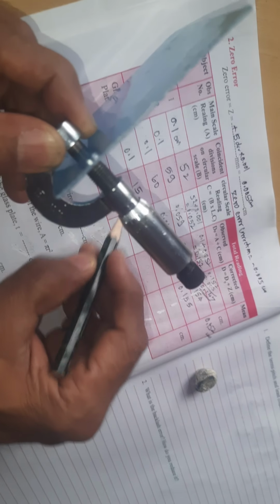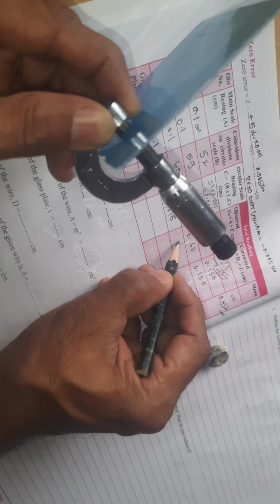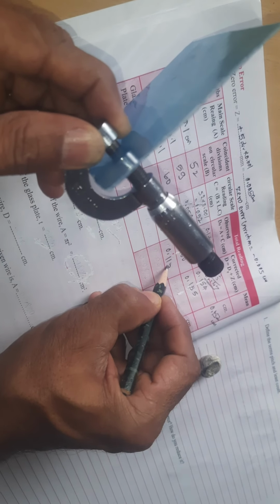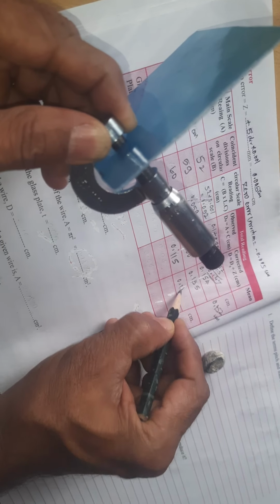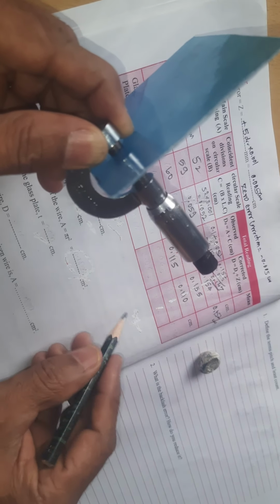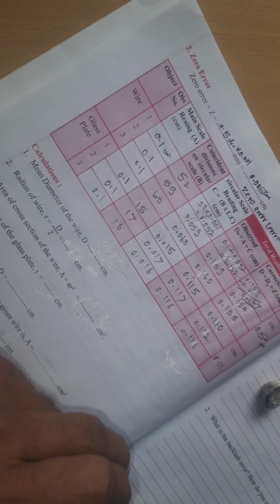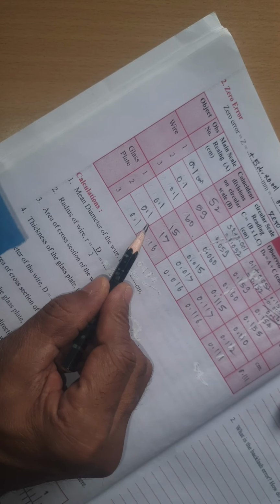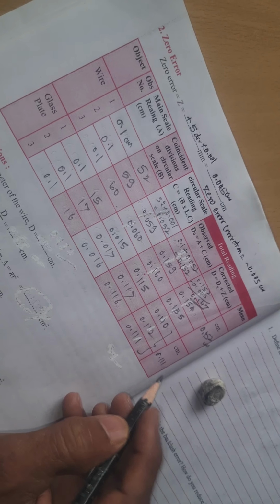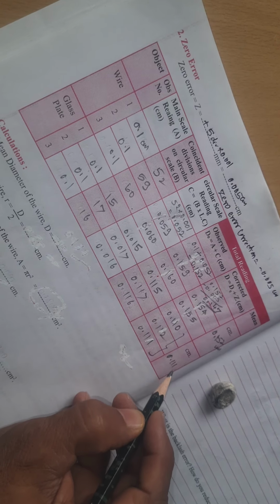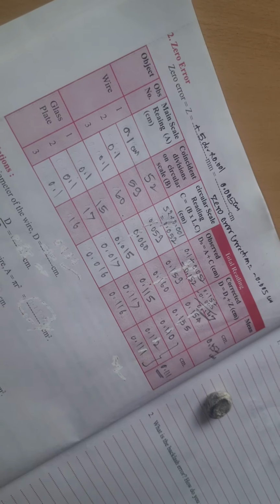Again observed reading is main scale reading plus circular scale reading, that is 0.115. Now corrected reading is 0.110. We have to subtract it. In this way, take the other two readings for different positions of this glass plate, and take the average of these three readings, then we get 0.111. This is the thickness of the glass plate.